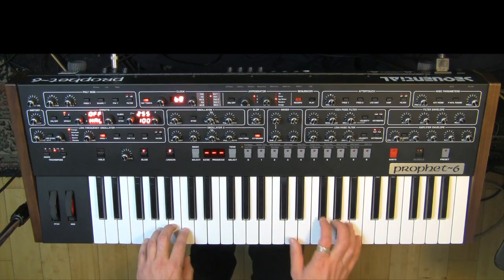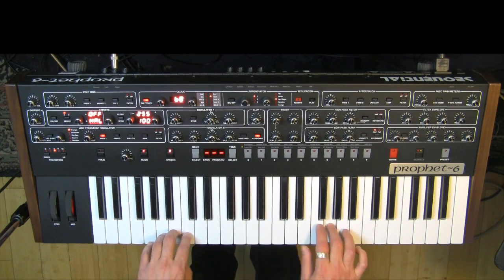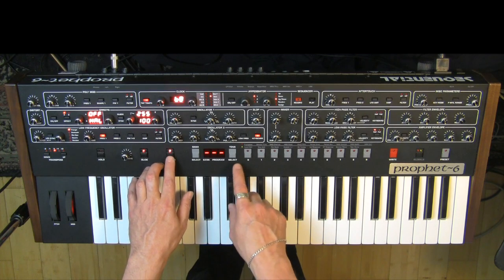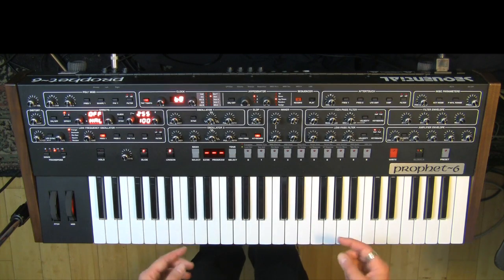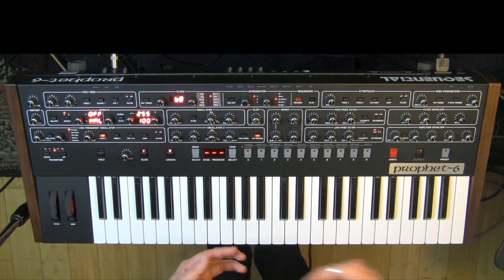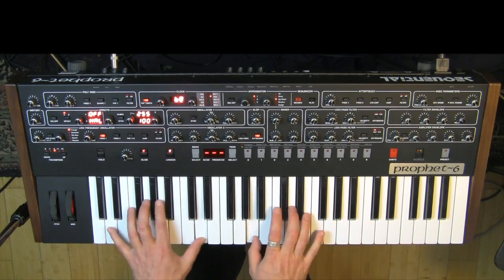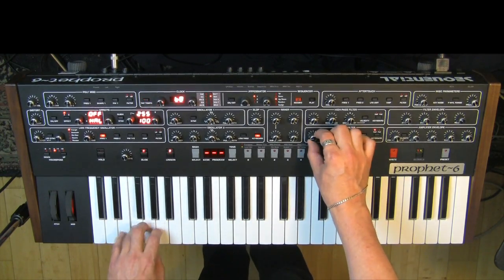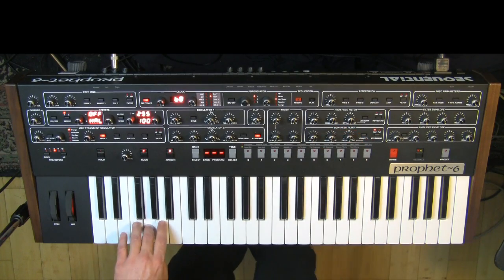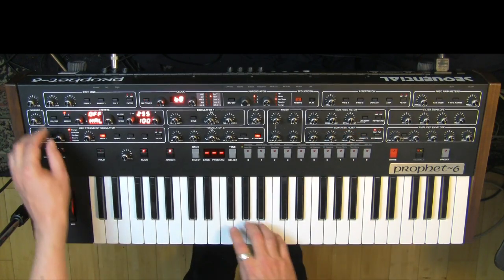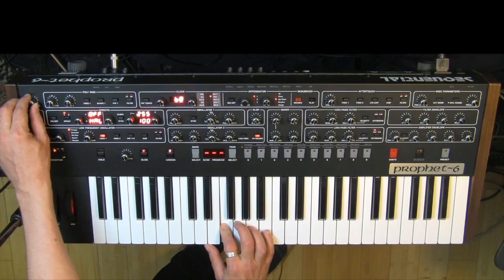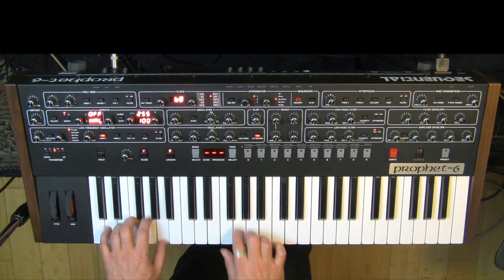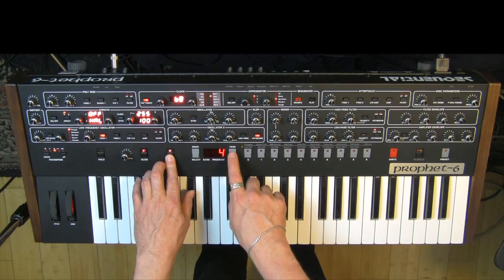I also have glide on, so that's cool. I also have slop on, and we're going to talk about that here in a second as we add more oscillators. Now we have 4. That's 4 sets of 2 oscillators. I think we're distorting now. That's getting too loud. And more. Let's go to 5.